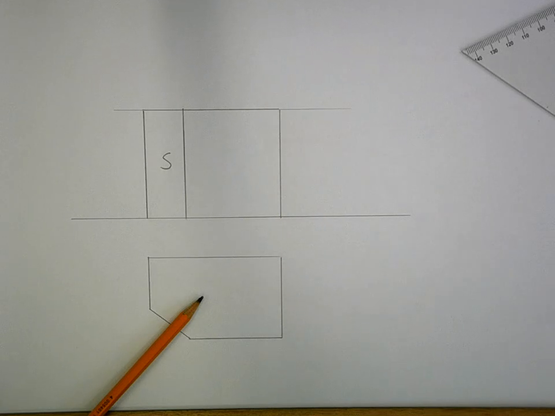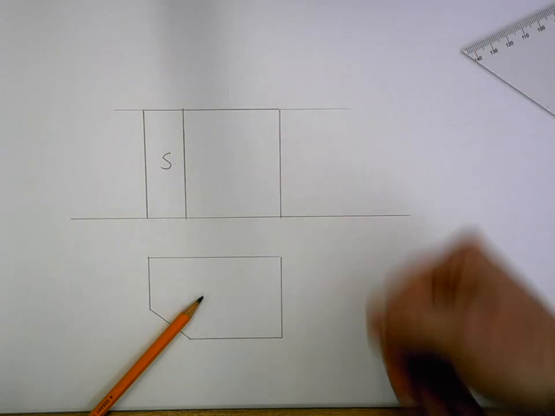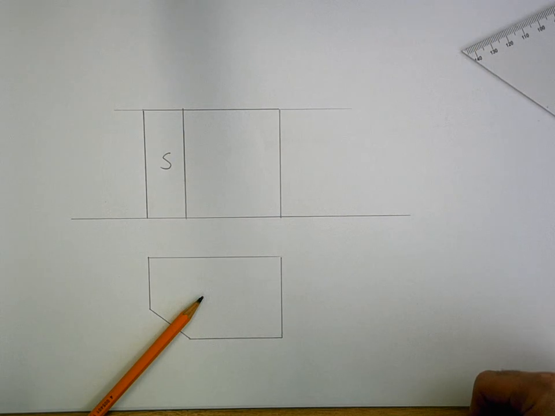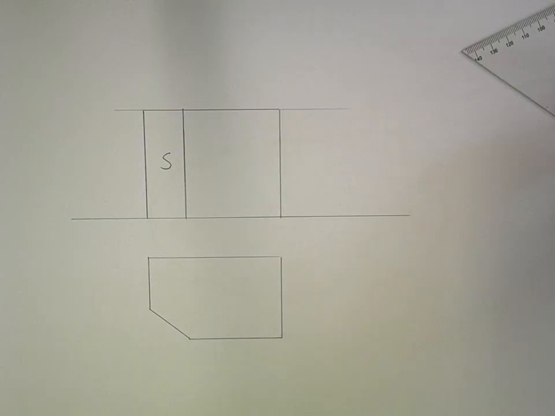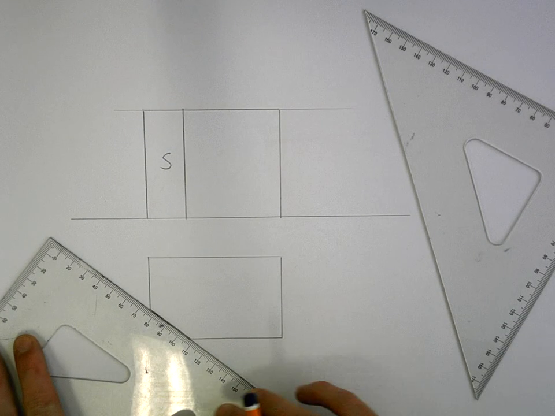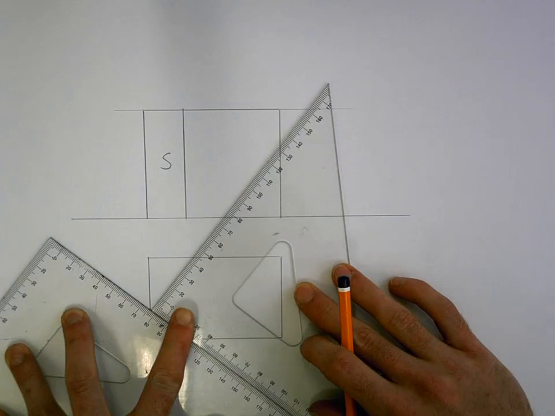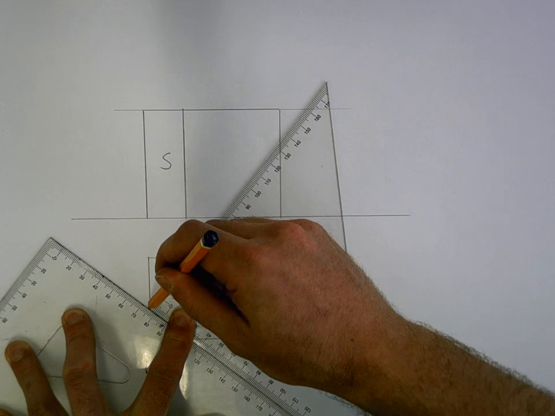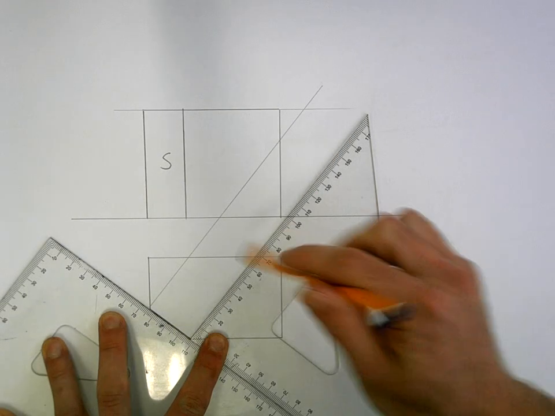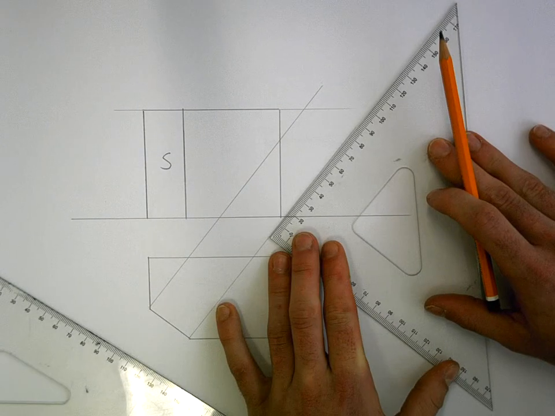So the same as anything else, if you want to see something as a true shape, you stand right in front of it. So we're going to do that with surface S. We're going to create an auxiliary view up towards the top right hand side. So we need our sliding set squares for this. We set one of the set squares against the actual angle of the surface, and we use the other set square to bring lines up perpendicular out of the way. You don't want to be drawn on top of your views here, so continue those lines up.